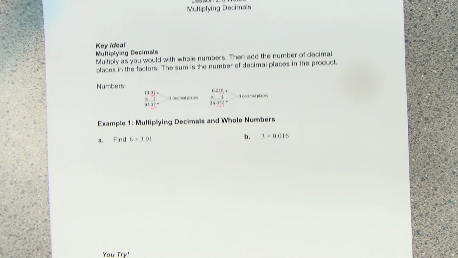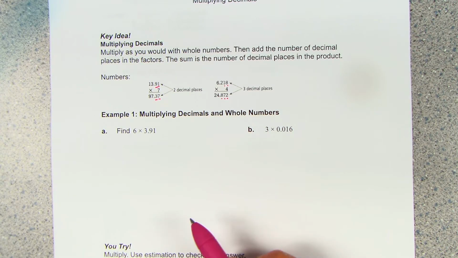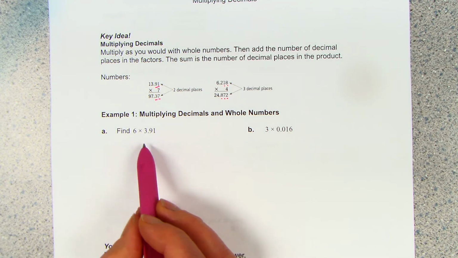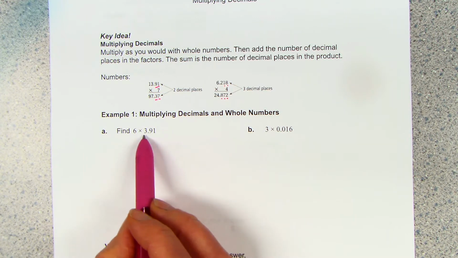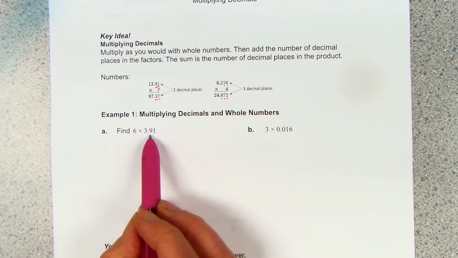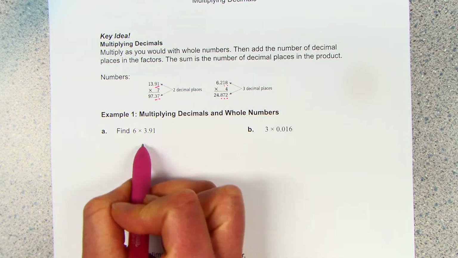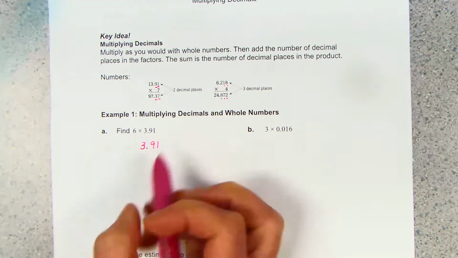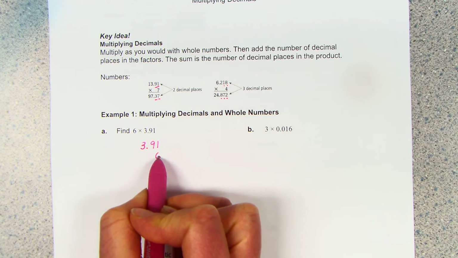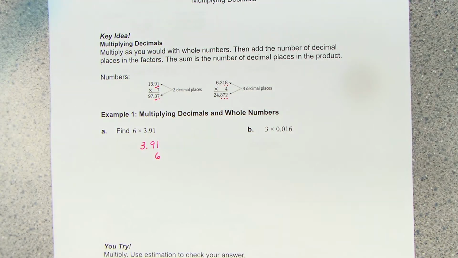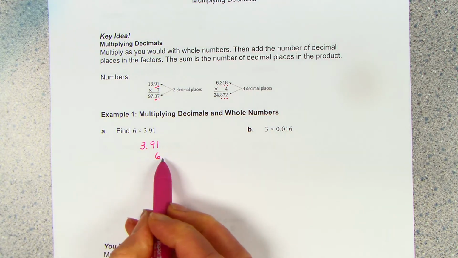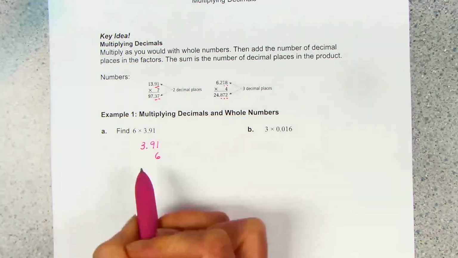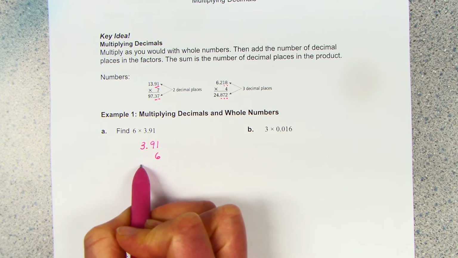All right, so the first example is on multiplying decimals with a whole number. What I like to do is to look and see which of the numbers has the most digits. It's not necessarily the biggest one, because I know that 6 is bigger than 3 and 91 hundredths. But 3 and 91 hundredths has more digits, so I put that on top. And then I put the 6 underneath, and I'm going to line it up to the left, just like they were whole numbers. So you're not lining up decimals. You're lining it up all the way to the, I guess that's to the right, sorry.